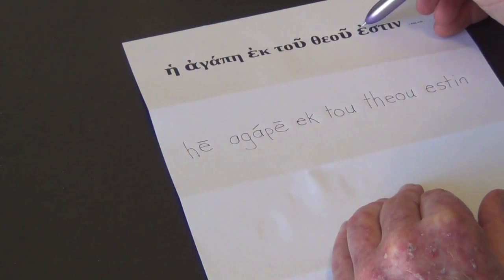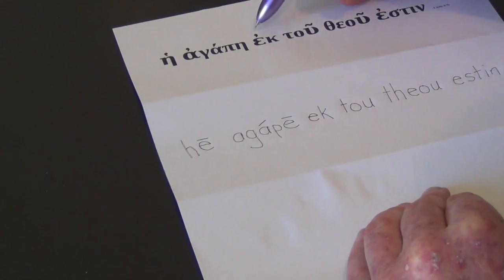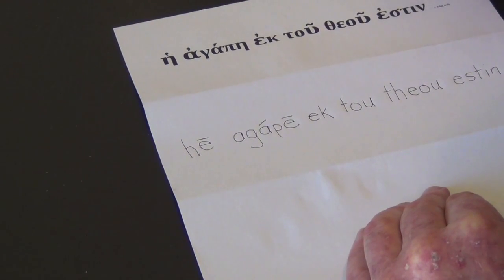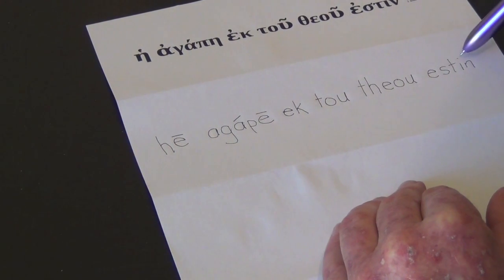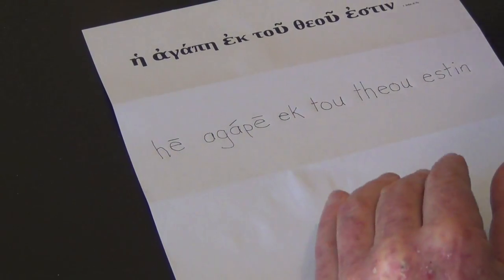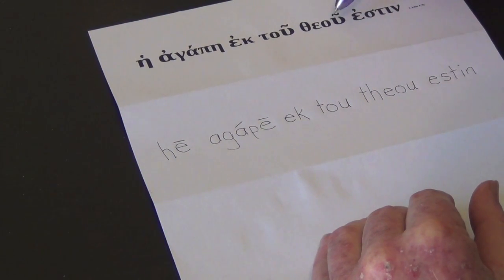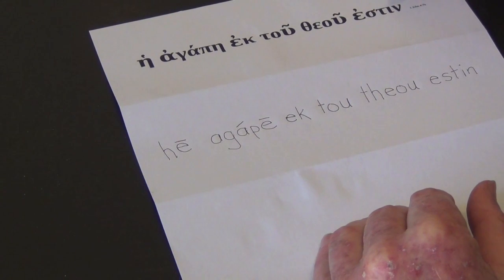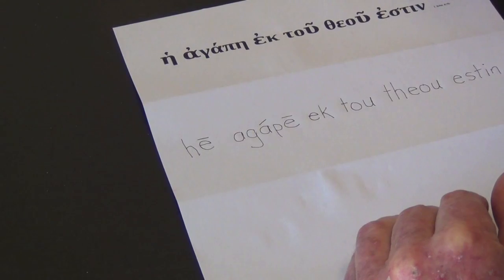So remember the apostrophe going that way said don't bring in an H with this word and with this word, the word is estin. So this reads he agape ek tu theu estin. That's our letter by letter translation.